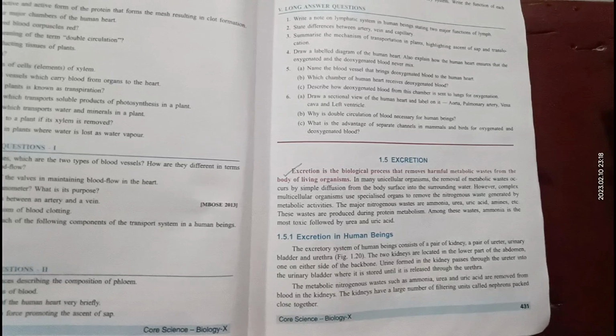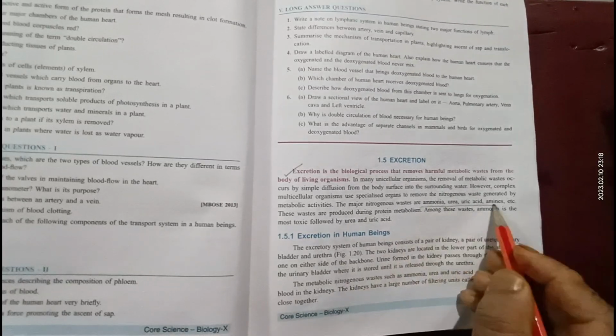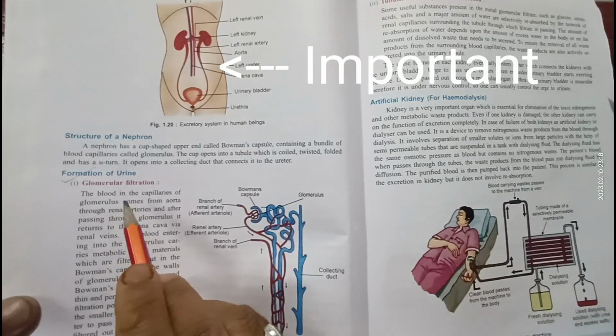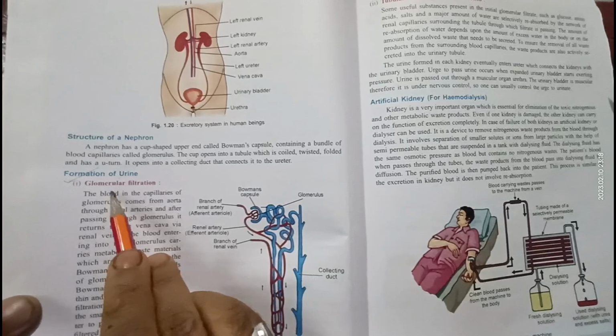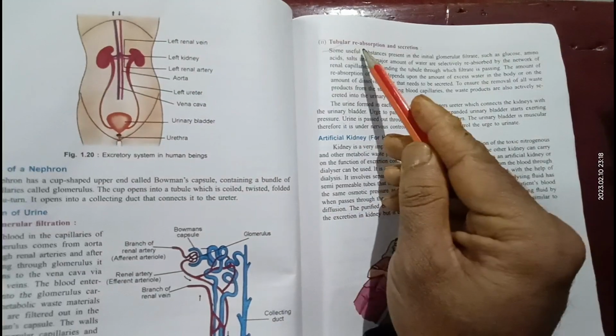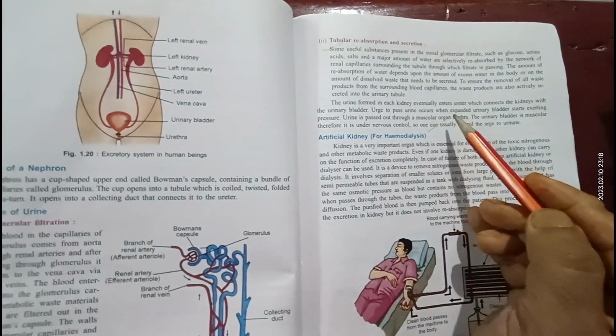Main nitrogenous waste present in the human body. This is given here. This part, just go through. From page number 432, formation of urine, it may be a broad question. Then you have to write this point: glomerular filtration, tubular reabsorption and secretion. Up to this much you have to write.